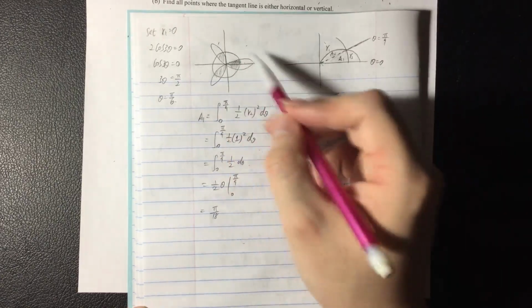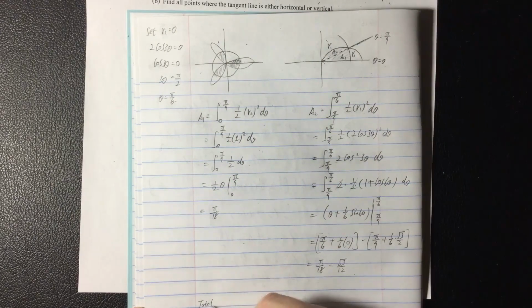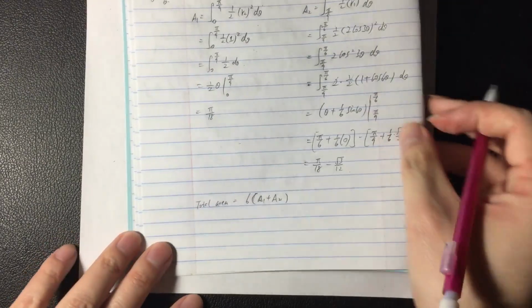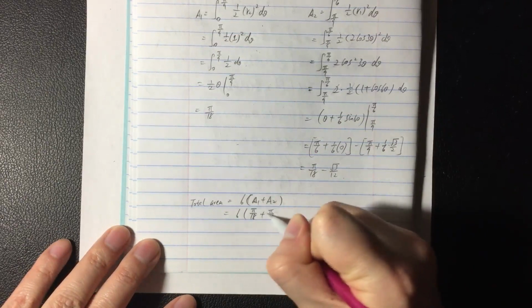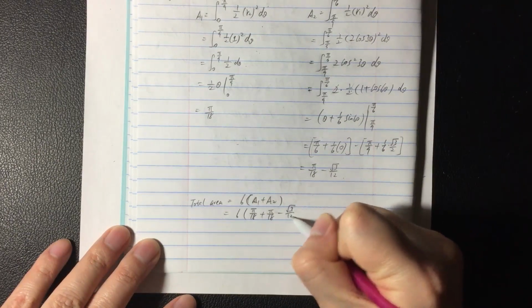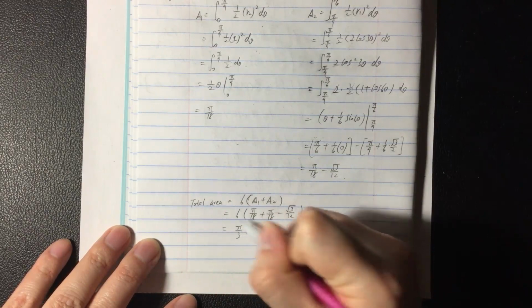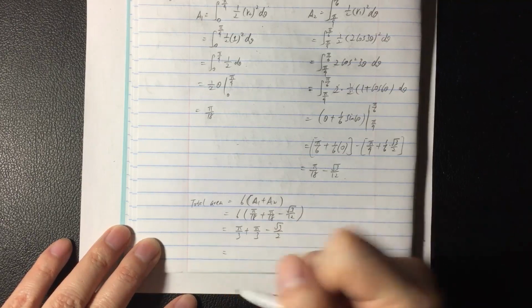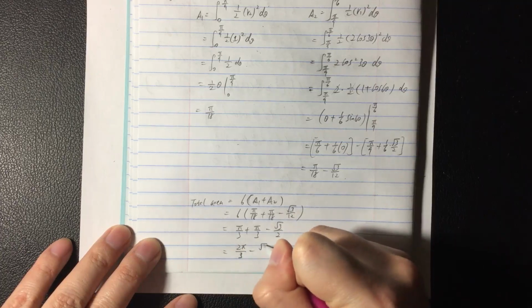Then the total area inside both curves is A1 plus A2, times 6. A1 plus A2 times 6 is pi over 18 plus pi over 18 minus radical 3 over 12, which is pi over 9 minus radical 3 over 12. Distribute the 6, and I get pi over 3 plus pi over 3 minus radical 3 over 2. Combine like terms, I get 2 pi over 3 minus radical 3 over 2.